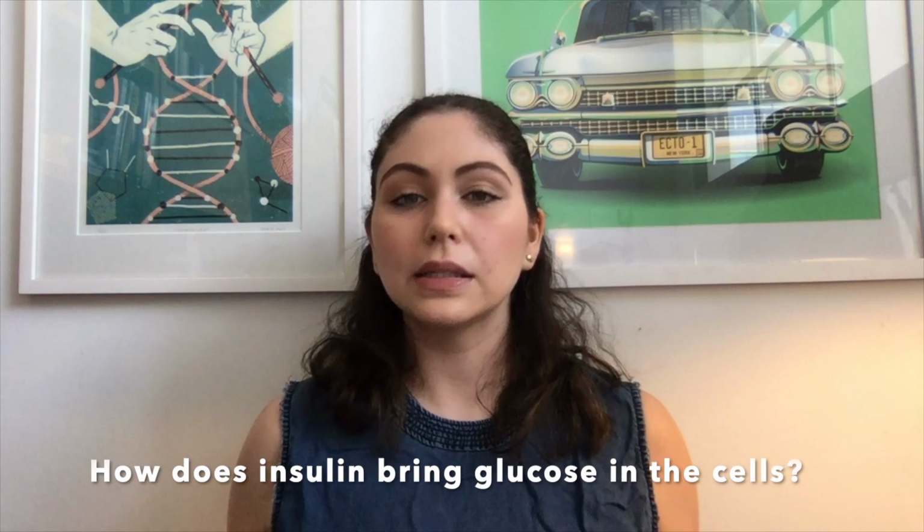So how does insulin bring the glucose inside the cells? When the insulin comes into contact with a cell, to provide it with glucose, it binds to its receptor, intuitively called the insulin receptor. You can think about the insulin receptor as a lock and insulin as the key that's super specific to these locks, which is a common analogy for this mechanism.